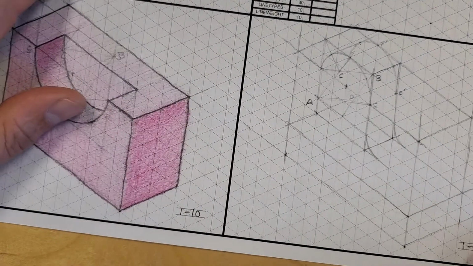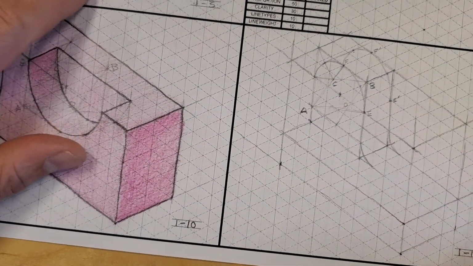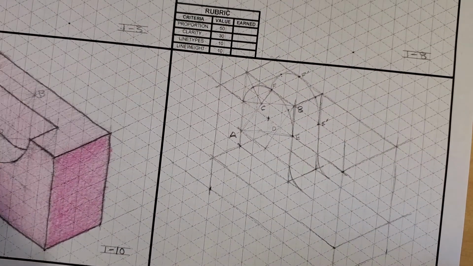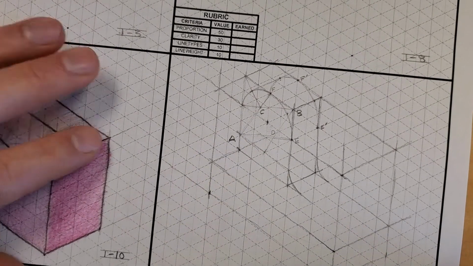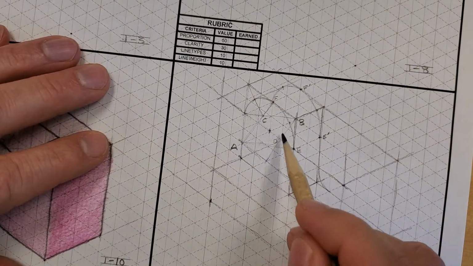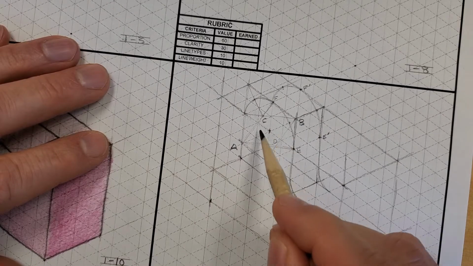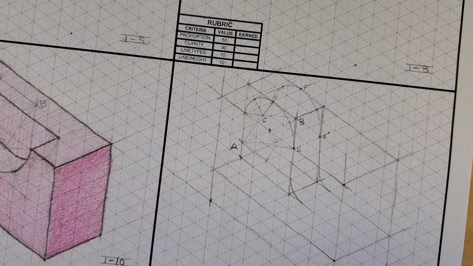Okay, and there's that shape. All right. Now I'm ready to apply the details, okay? And there's only one detail, and it's the circle that goes in here. It's not actually a circle, it's an ellipse, right? It's a circle on our sheet.